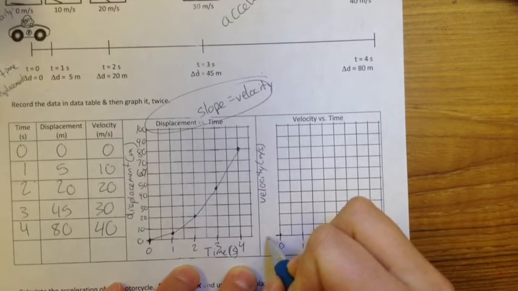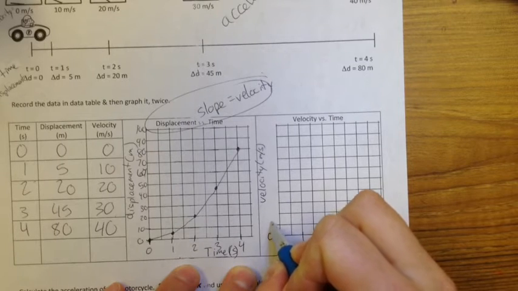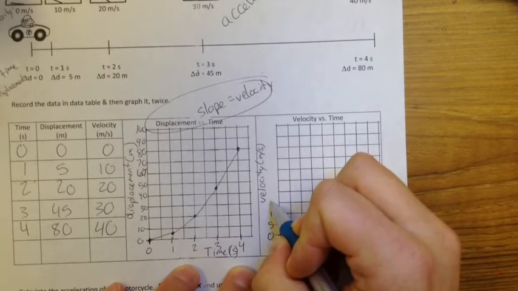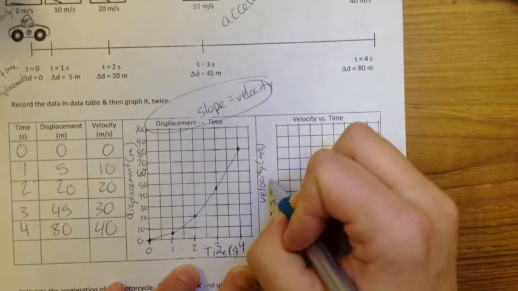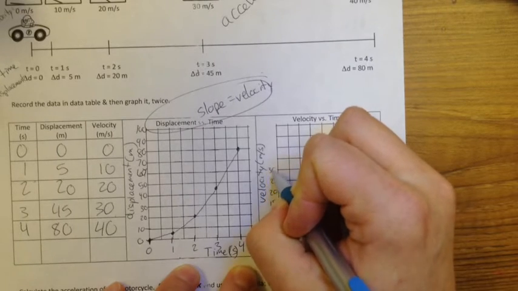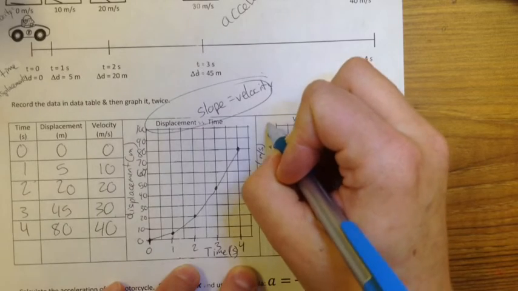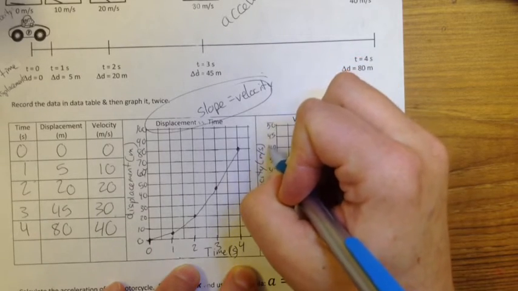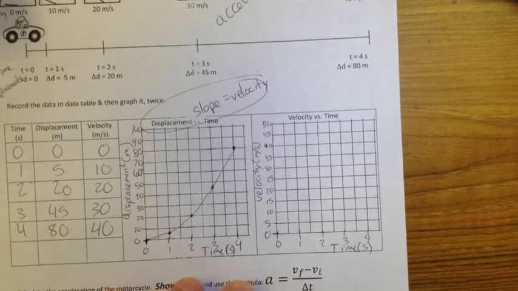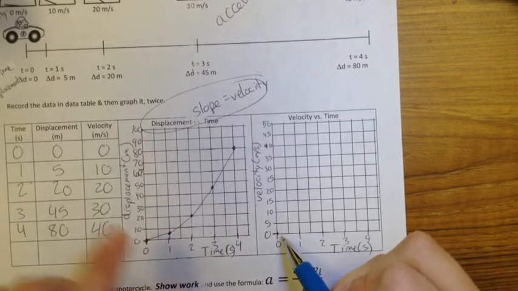All right, let's go with this. 0, go by 5s. 5, 10, 15, 20, 25, 30, 35, 40, 45, 50. Okay? So we've scaled it. Now plot the points and connect the dots.